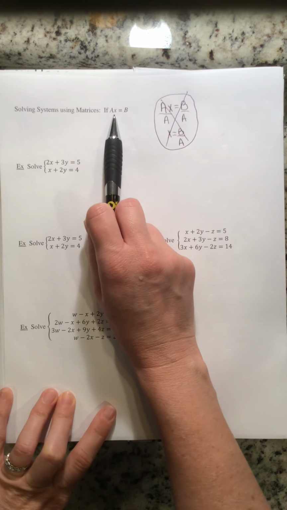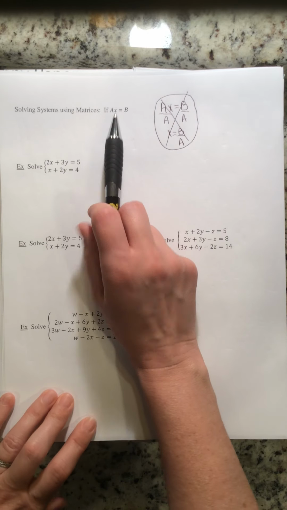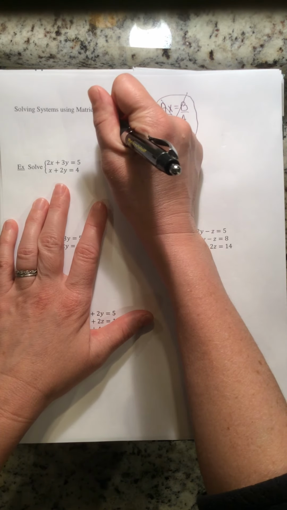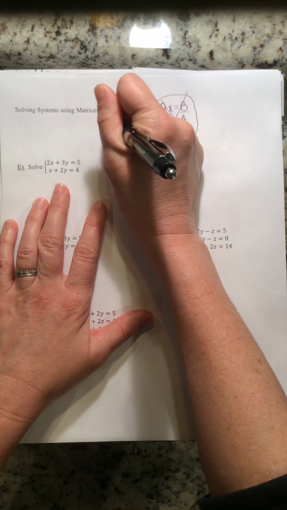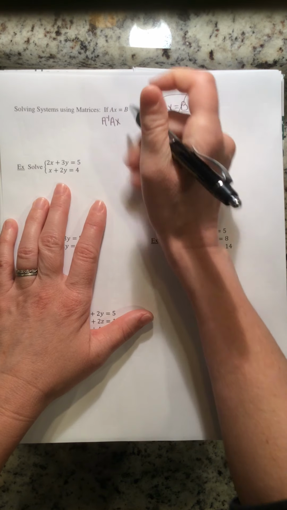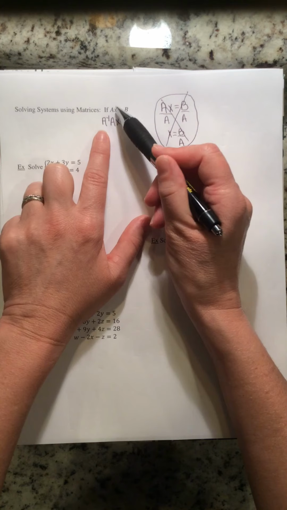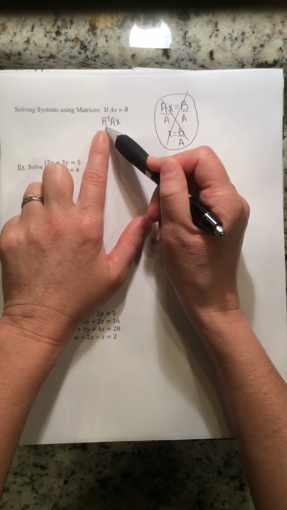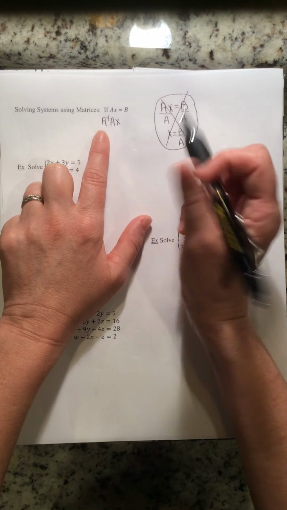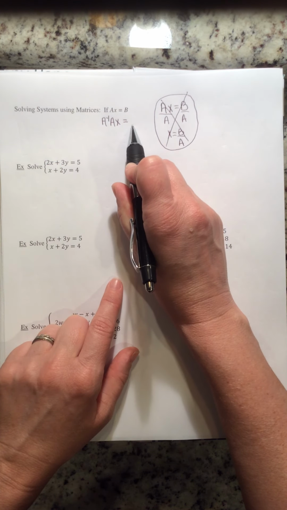Instead, if we were trying to get X alone, we want to remember that when we multiply by the inverse, we get the identity. So in this equation, if I multiply A inverse times A times X, so all I did is I took the left side of this equation, and on the left, I did matrix multiplication, multiplying by A inverse. And because it's an equation, I need to do the same thing to the right-hand side of that equation.